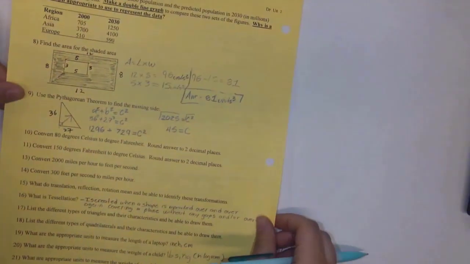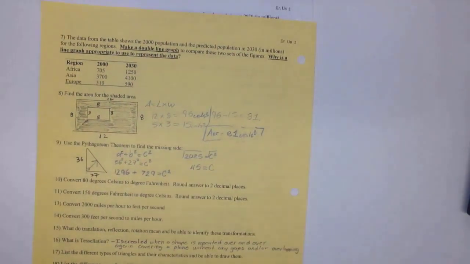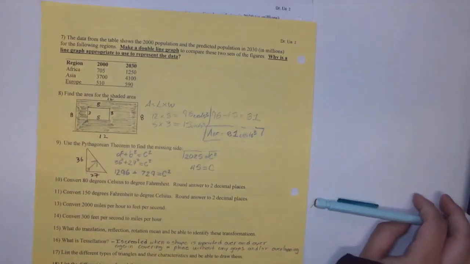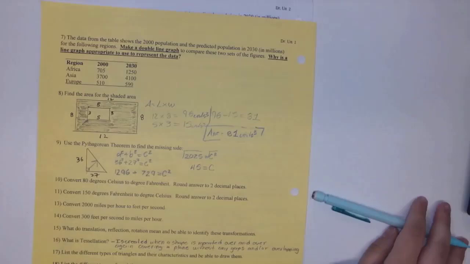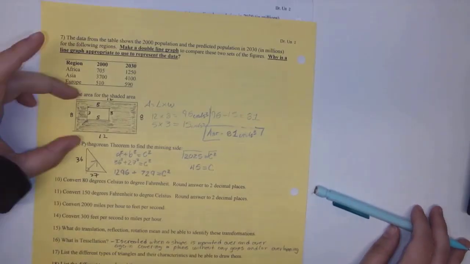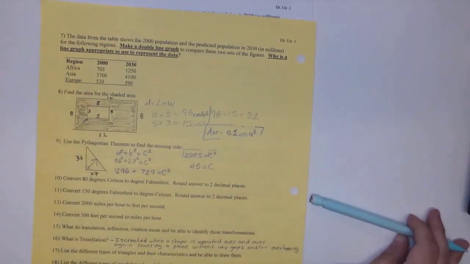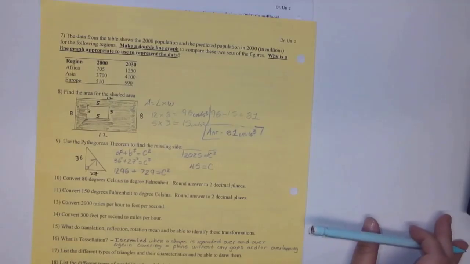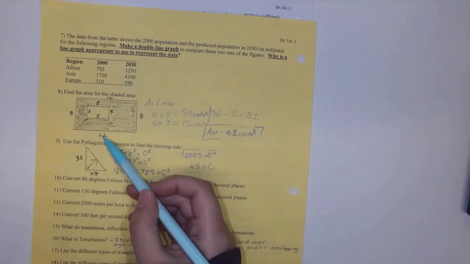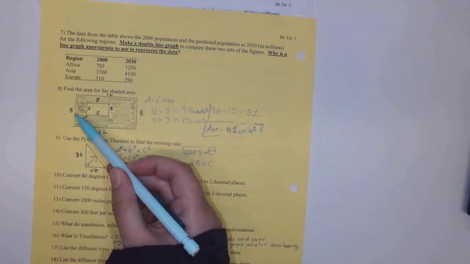So I just did mine on the actual paper, so sorry if my handwriting isn't the best. But in order to find the shaded area of this rectangle, you're going to have to find the area for both the big rectangle and the small rectangle, and the way you do that is by multiplying the length times width. Now, I believe 12 would be the length and an 8 would be the width.